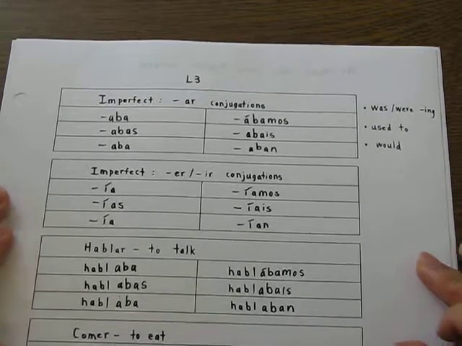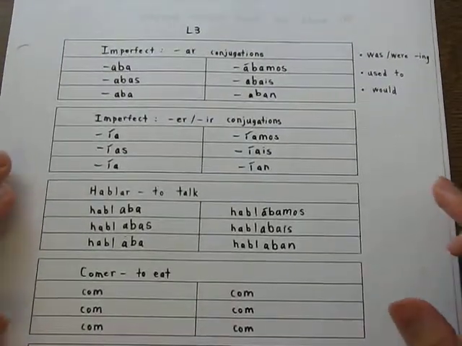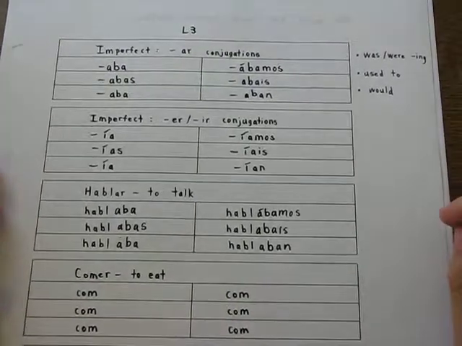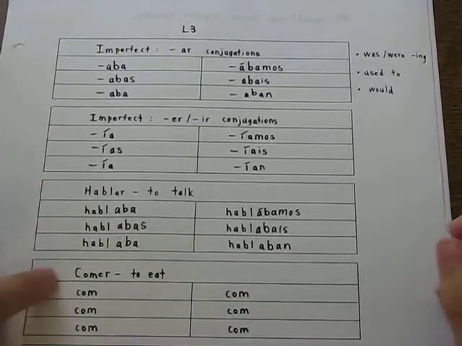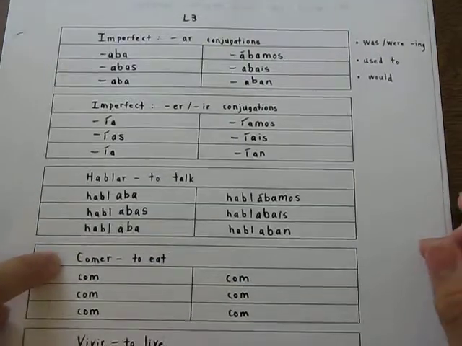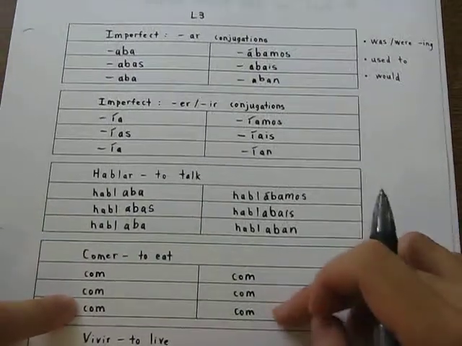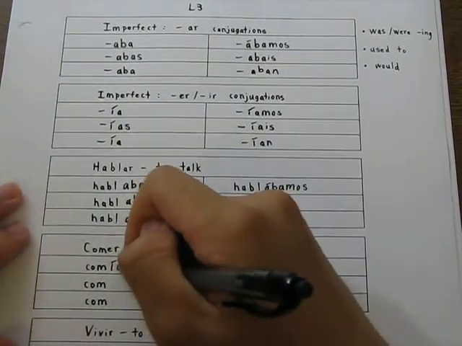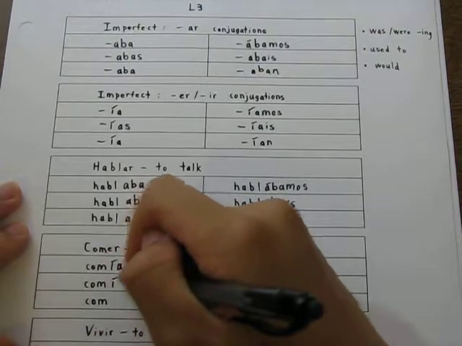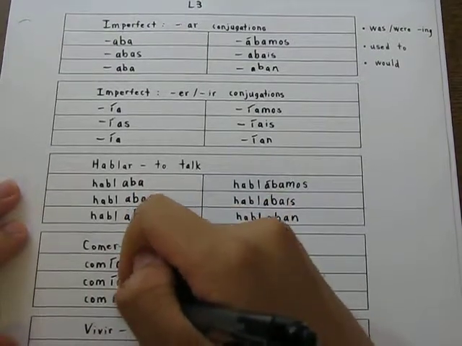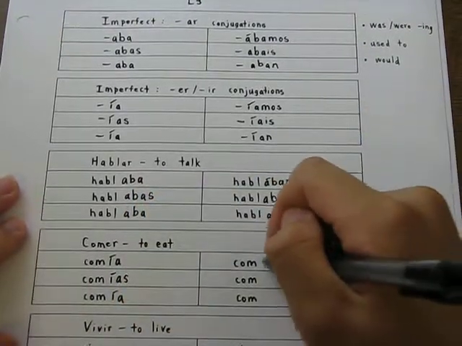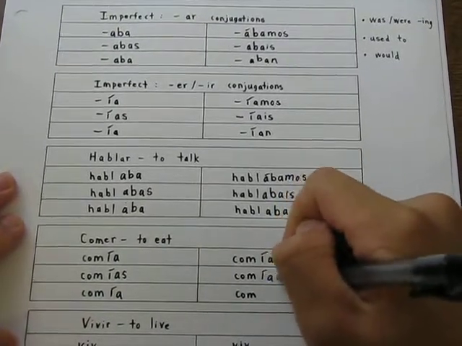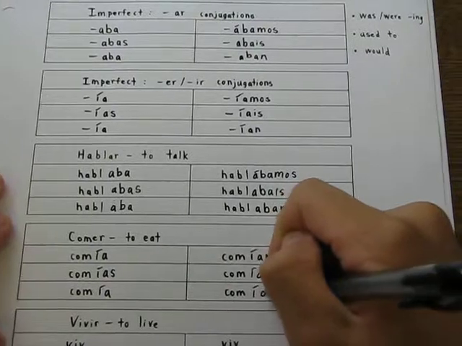Great, so let's move on to comer. Comer is an ER verb, which means we need to use these conjugations for the ER and IR. Once again, I have already removed the infinitive ending, and so I've left us with six stems. And again, we just tack on these six endings. So comía, comías, comía, comíamos, comíais, and comían.